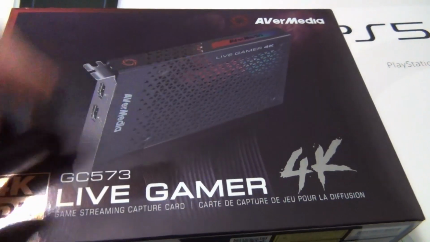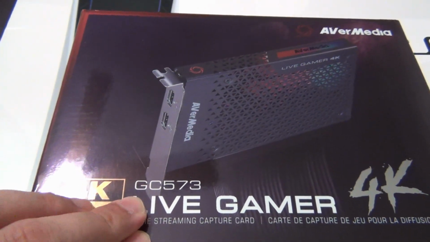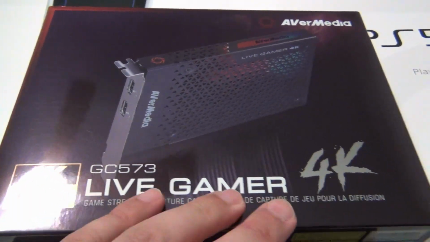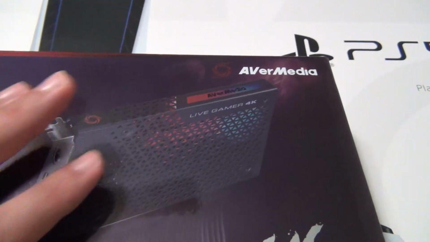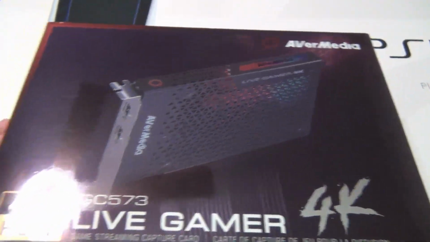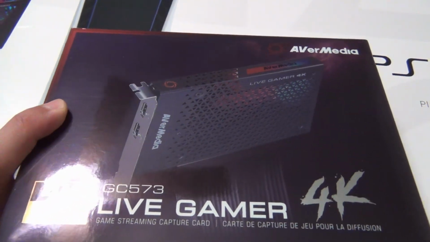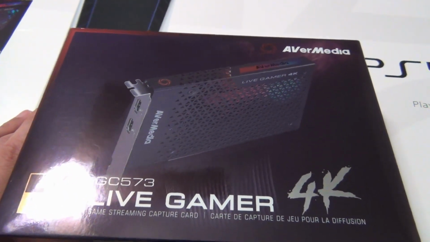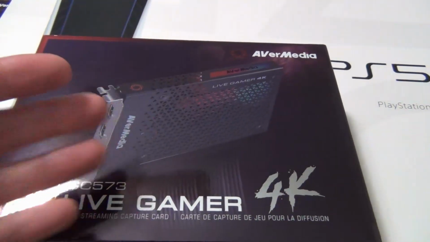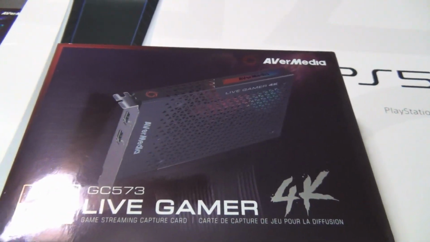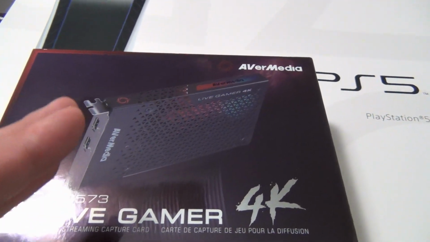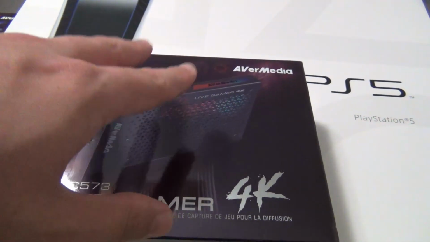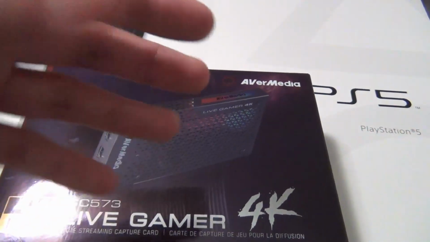So I recommend the GC573 Live Gamer 4K. This is by Avermedia. I know Elgato is another very popular brand, and you can certainly go with Elgato as well. I just don't have as much experience with the PCIe-based Elgato cards. I don't actually own any of them, so I can't really speak to how reliable they are. But I have been using Avermedia for a number of years, and I've never had any problems.